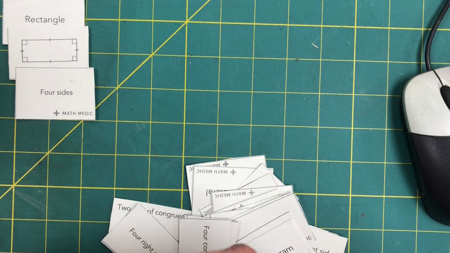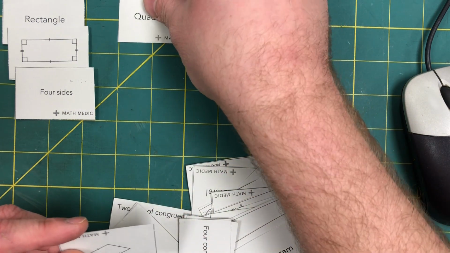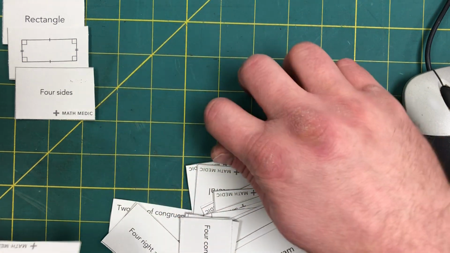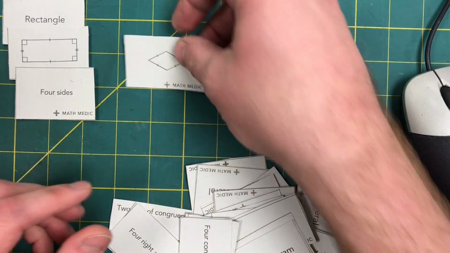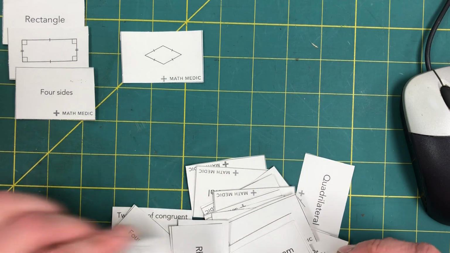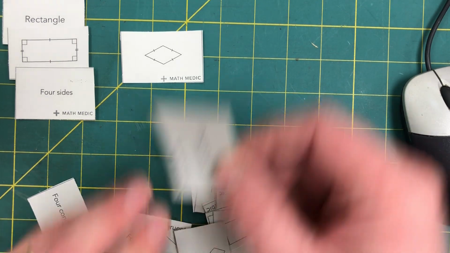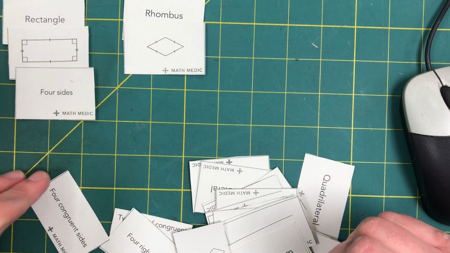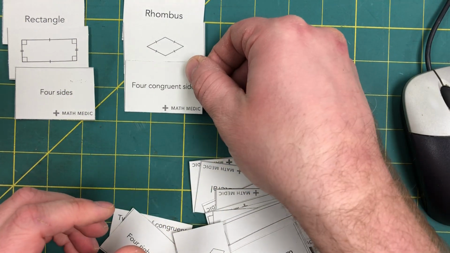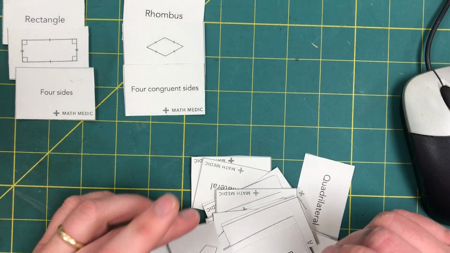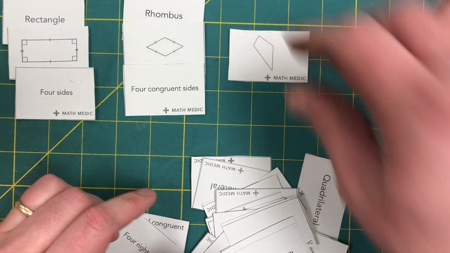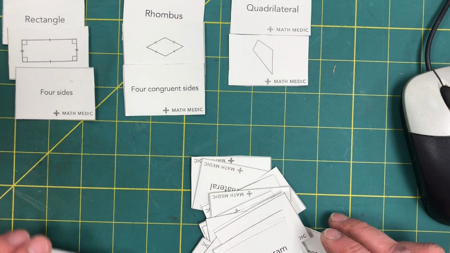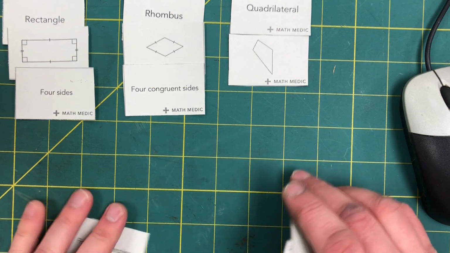So let's see, this one says quadrilateral. That's literally any quadrilateral. I'm actually gonna hold off on that one. Let's see, this shape. That shape is called a rhombus. So it has four congruent sides. All right, let's see. Here's this picture. You know what? That looks like just some random quadrilateral. And let's just keep on laying things out.